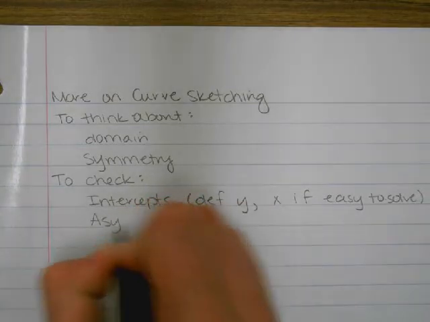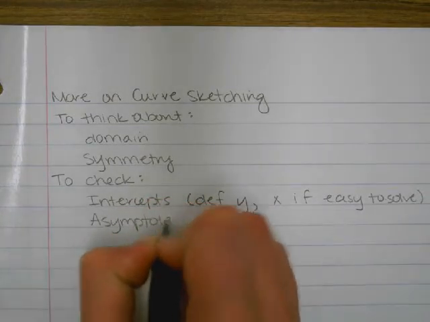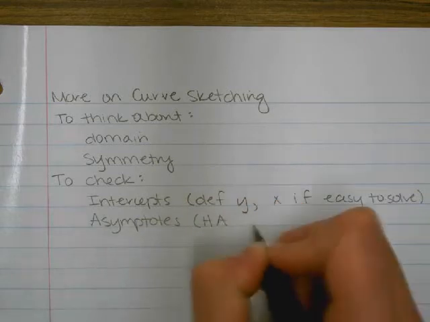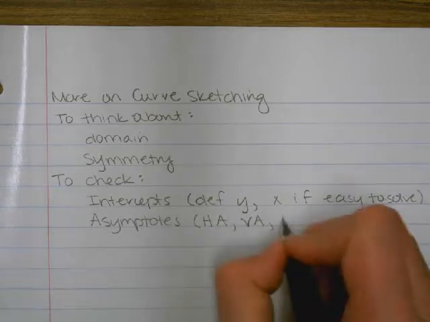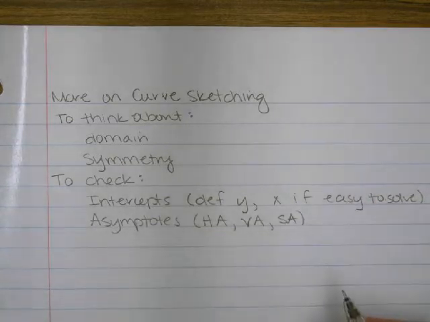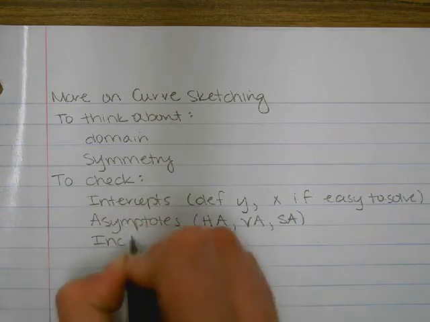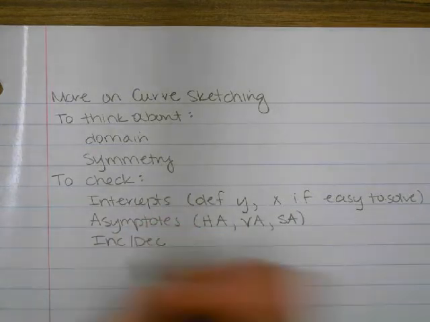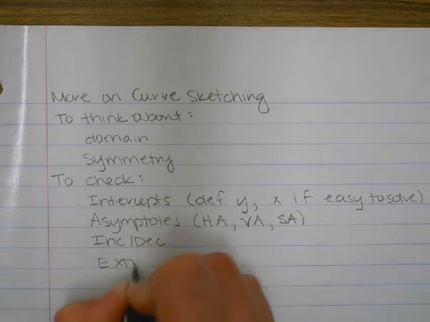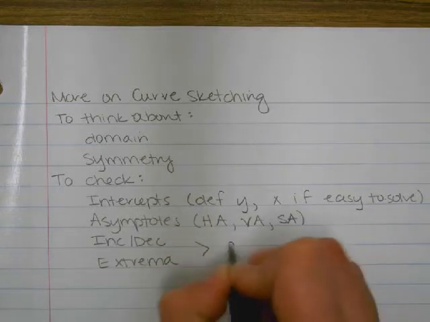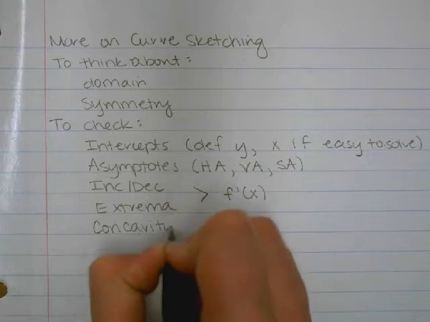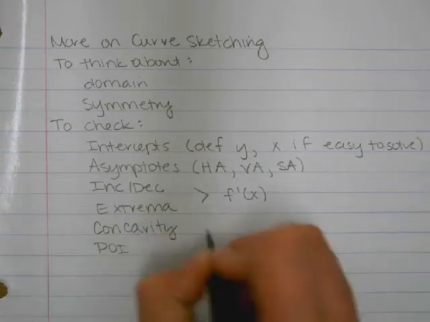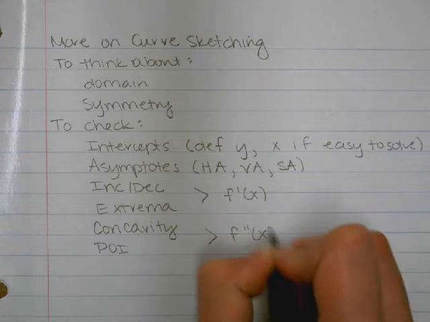The next thing you're going to look for is asymptotes. So we've got 3 to check. You want to know whether there's a horizontal, a vertical, or, if there's not a horizontal, a slant asymptote. You want to know where the increasing and decreasing intervals of the graph are and where the extrema are, and you're going to find those, like we did earlier in the unit, from the first derivative. You also want to check the concavity of the graph and the points of inflection, and just like before, we're going to get those from the second derivative.